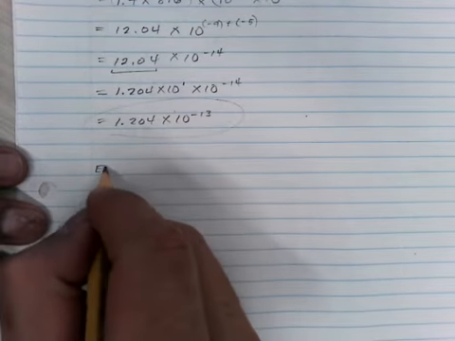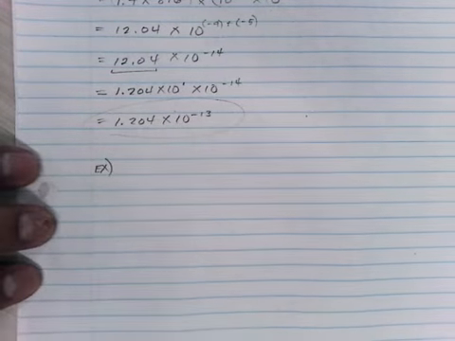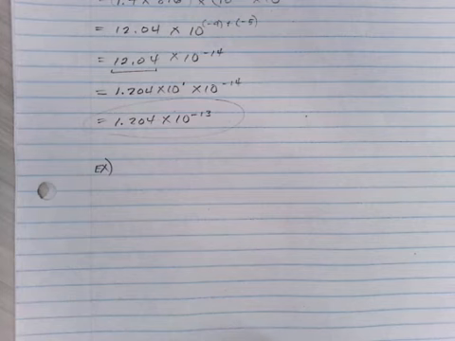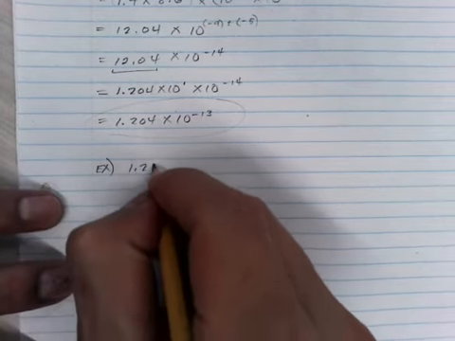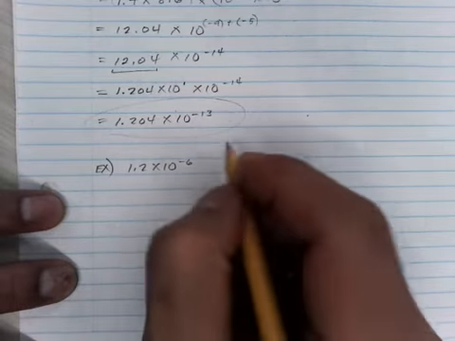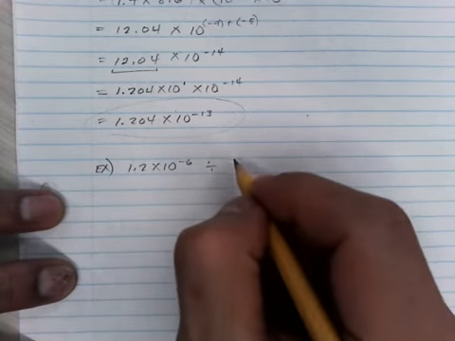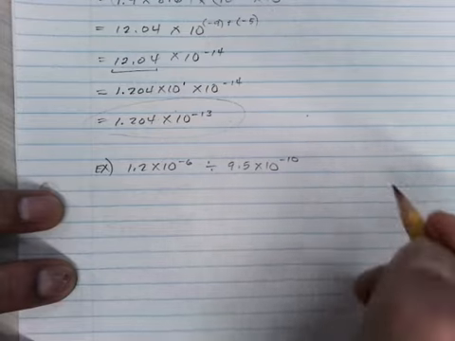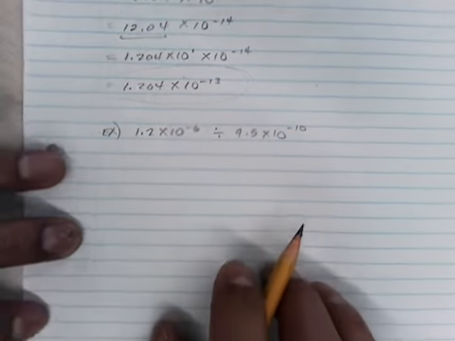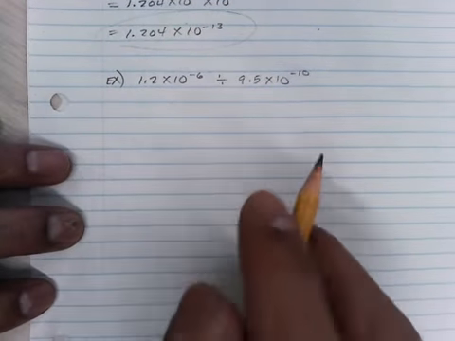Let's try this with division now. So let's try this as an example. Small numbers, let's say 1.2 times 10 to the negative 6 divided by 9.5 times 10 to the negative 10. All right, start off exactly the same way.